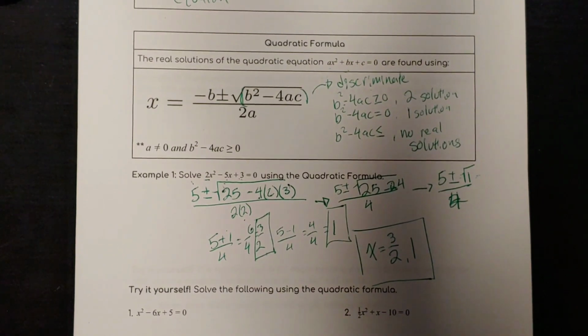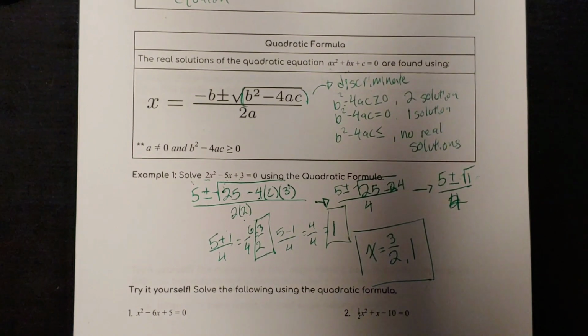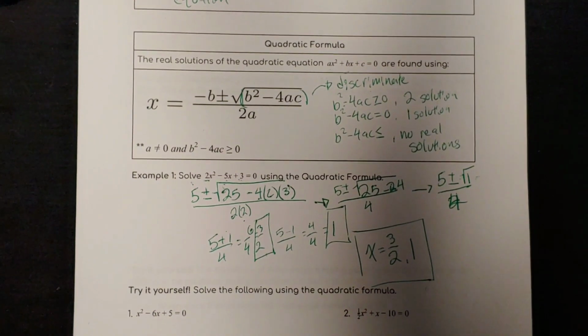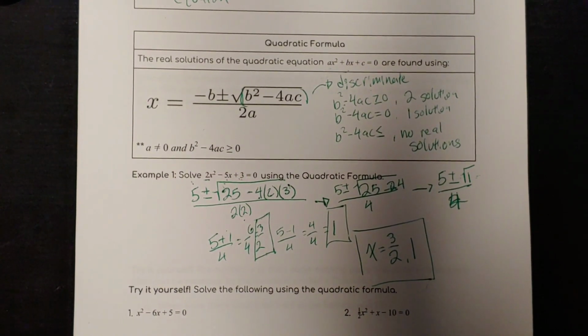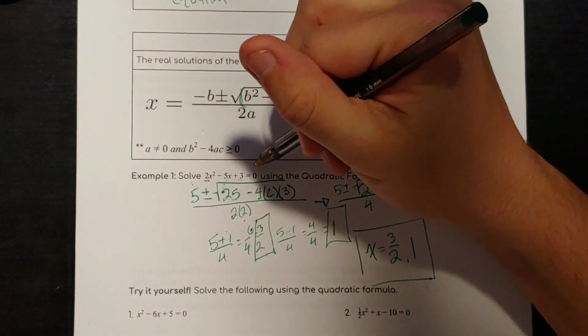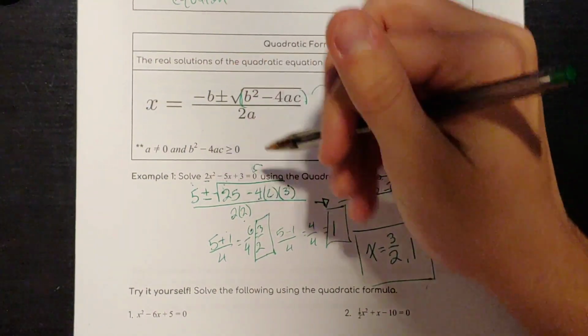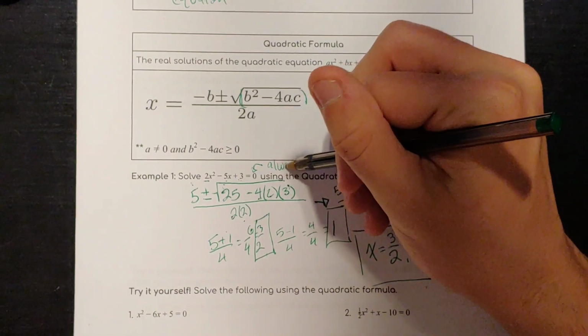Go ahead and give the next few a try yourself. What you want to remember is we still always have to equal 0.